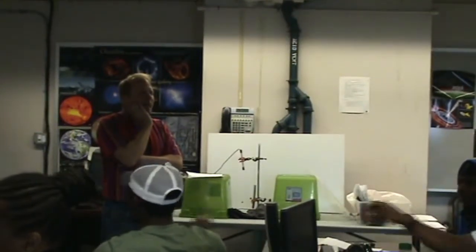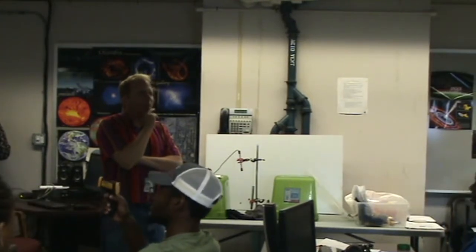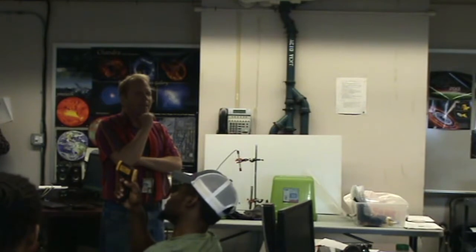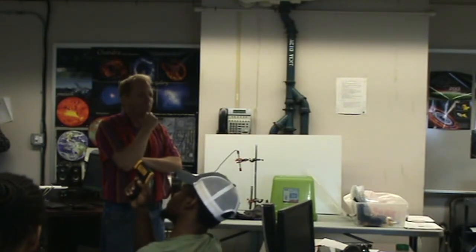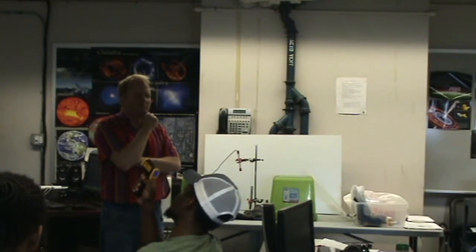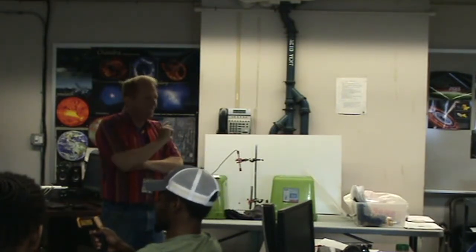Okay, so this thing is measuring temperature from infrared. Let's talk about that a little bit. What do you need to measure in order to get temperature from infrared? What information do you need? Intensity. You need intensity. So measuring intensity, what else do you need?